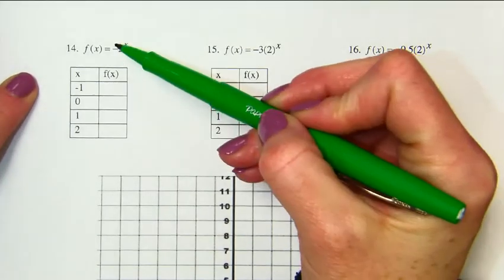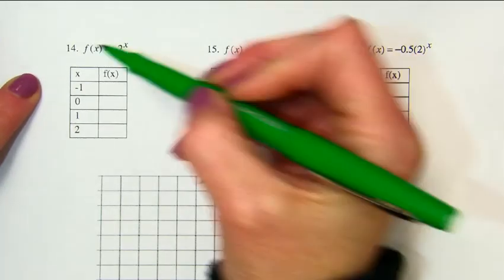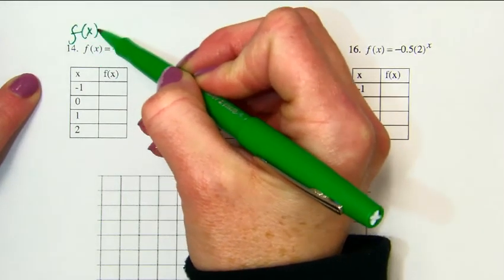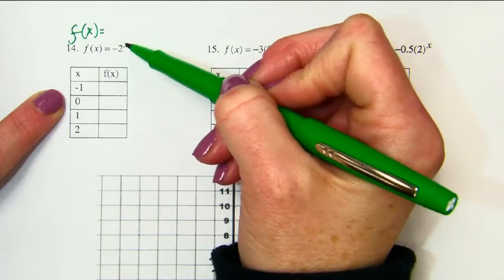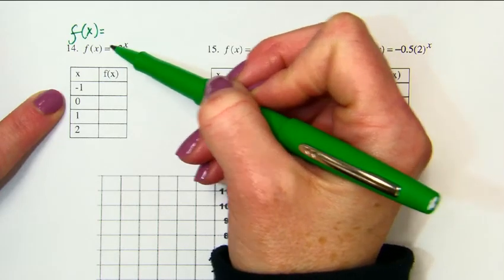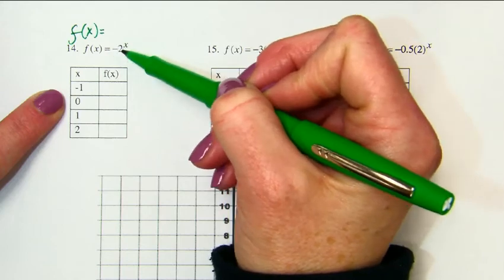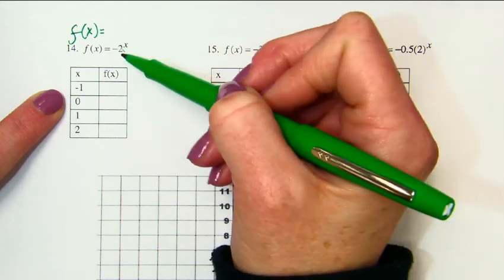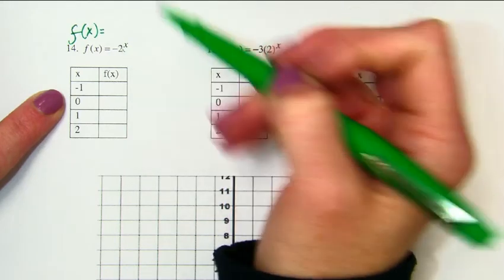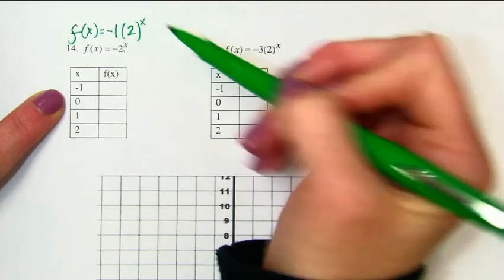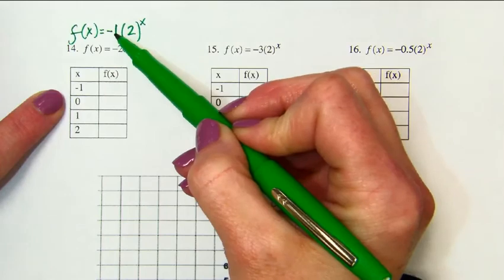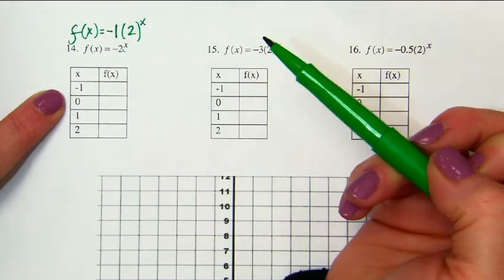Now, I don't have a distinctive number listed as the a, but a couple things to remember. The negative is not to the x power, just the 2. If there were parentheses around the negative and the 2, it would be different, but there's not. So only the 2 is to the x power. What's really happening here is we have -1 times 2 to the x. So be very careful.